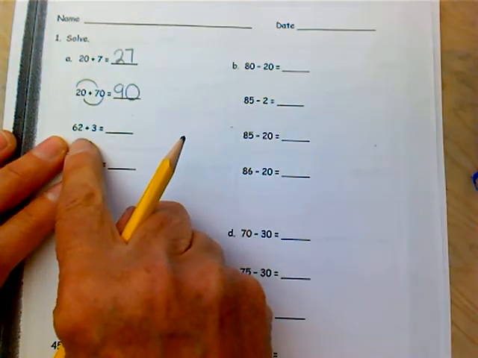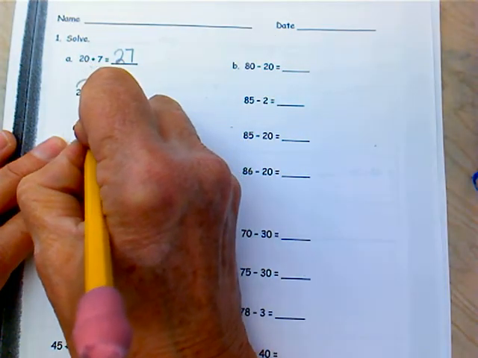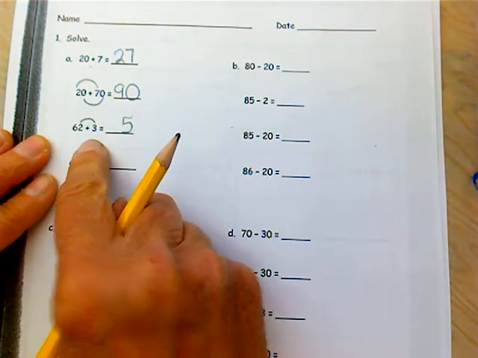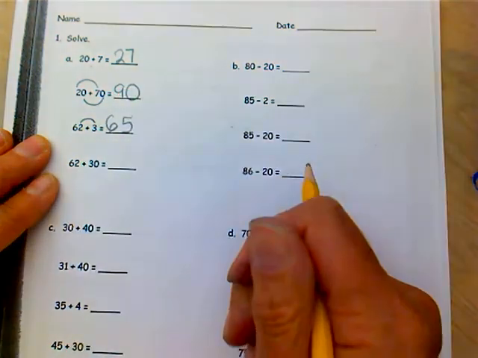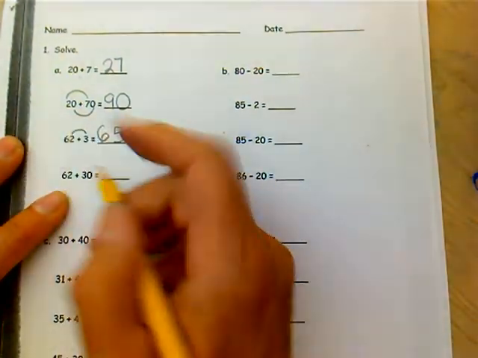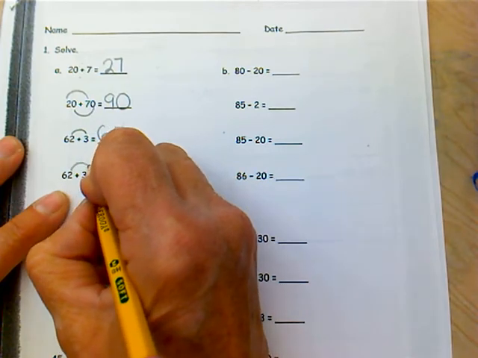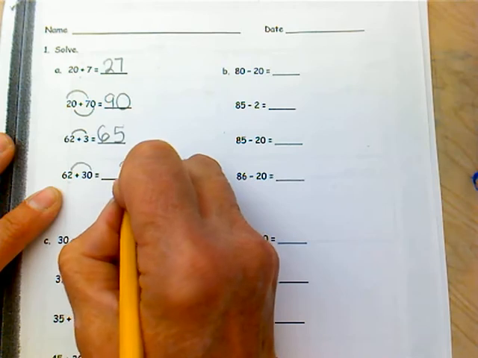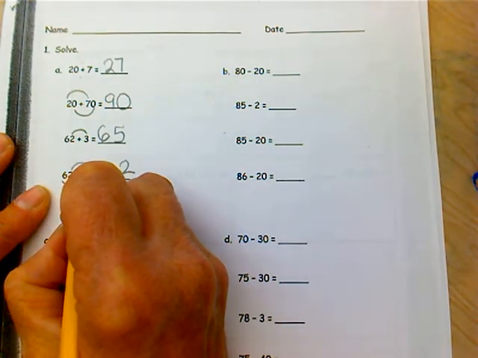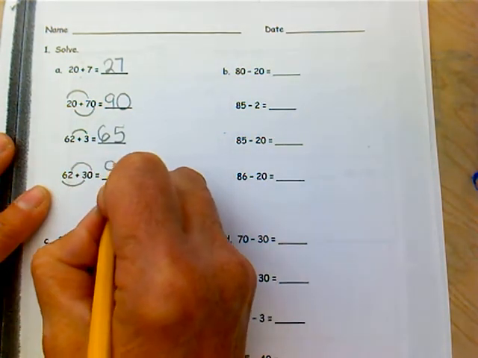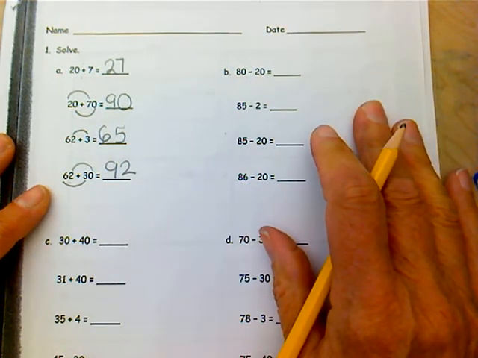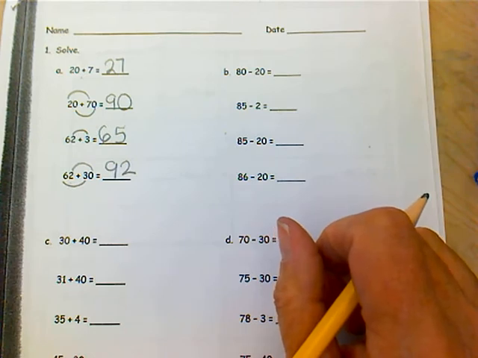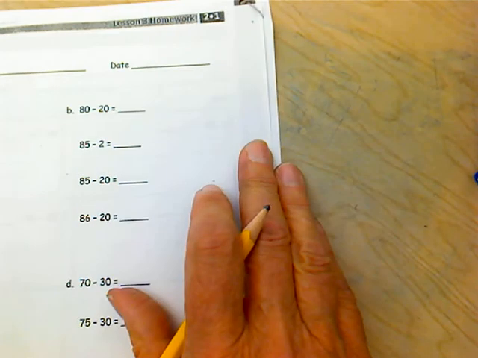Now let's take a look at 62 plus 3. I'm going to add my 1s and my 1s to get 5, and 6 tens and 0 tens gives me 65. How are you doing? You doing good so far? Let's add our 1s and our 1s for 62 plus 30. So 2 1s and 0 1s is 2 1s, and 6 tens plus 3 tens is 9 tens. How are you doing? If you need to and you think maybe you've made some mistakes, you can always pause the video and go back and see if you can't fix your boo-boos.